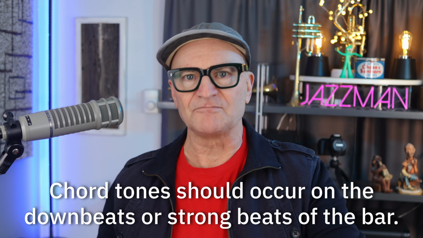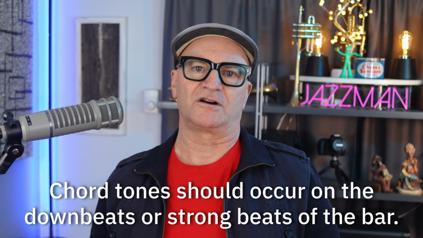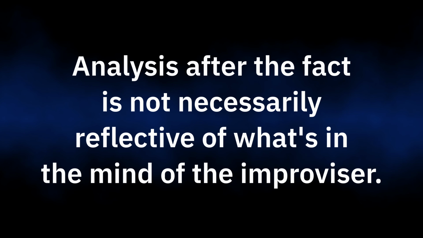In terms of understanding the relationship of chord tones to passing tones in a melodic line, you may have heard the suggestion that chord tones should occur on the downbeats or on the strong beats of the bar. And if you look at a transcription of any solo in which the harmony is clearly communicated, you'll see that this is true a lot of the time. But like a lot of jazz pedagogy, this represents analysis after the fact, and it's not necessarily reflective of what's in the mind of the improviser.